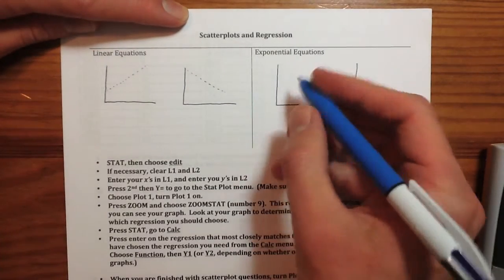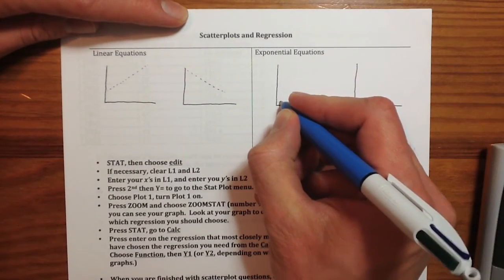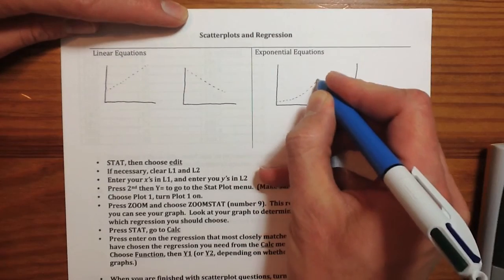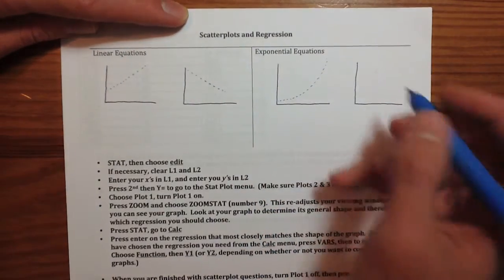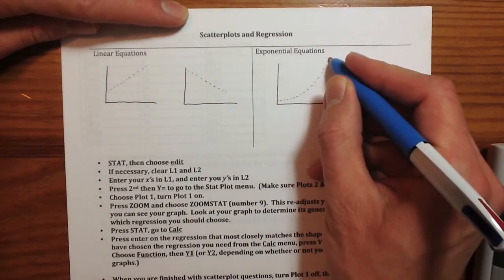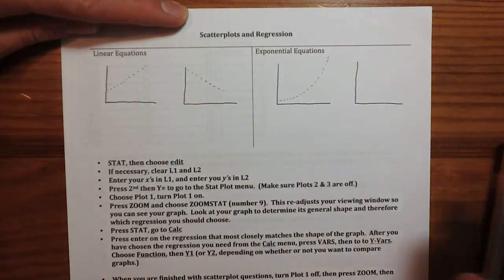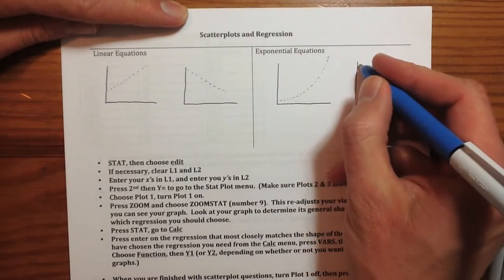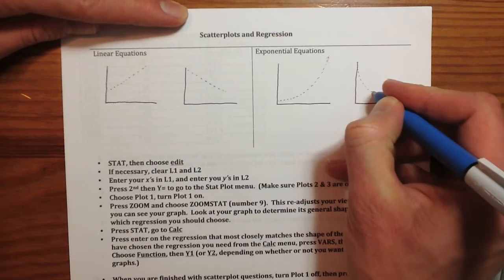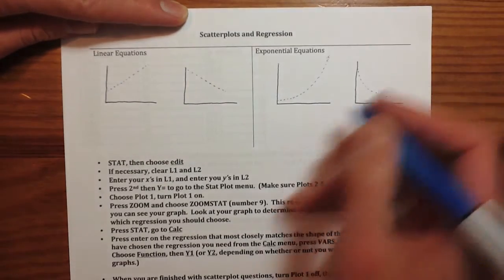Exponential equations, on the other hand, are going to be things that increase exponentially like this, or that might get a little too steep there at the end if you want to get technical about it. Sorry, I didn't mean for it to get that steep. Or they might decrease exponentially. That's known as exponential decay.